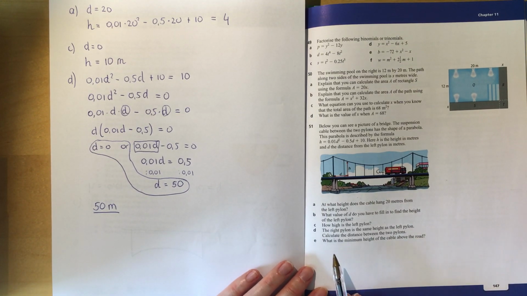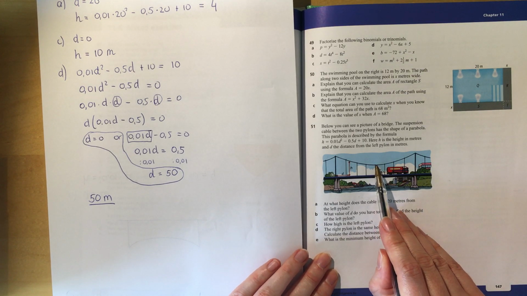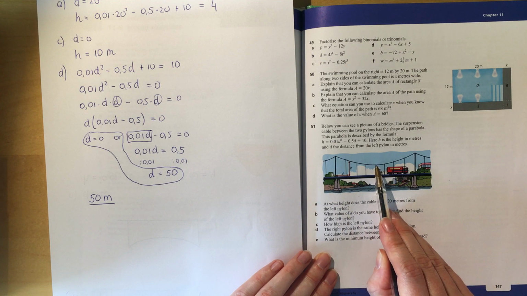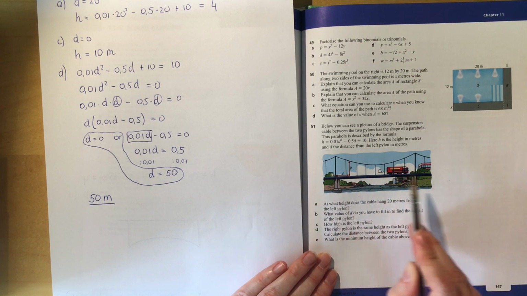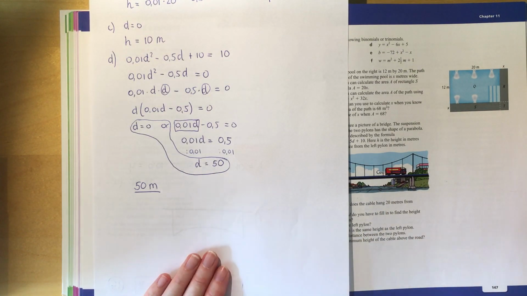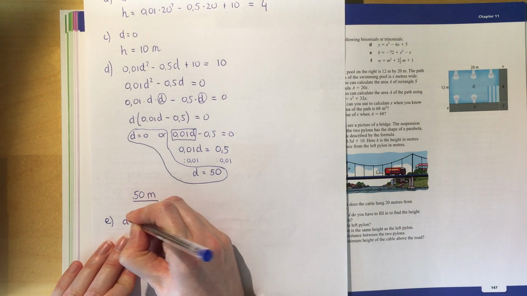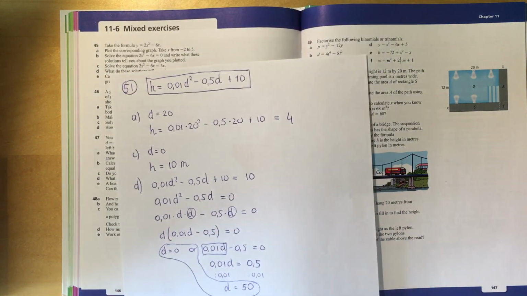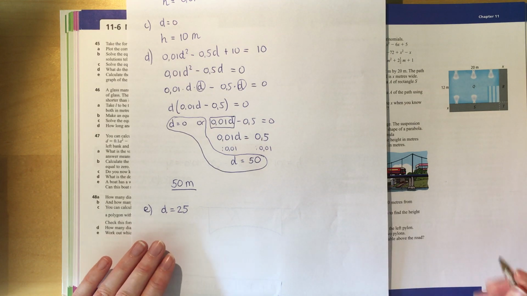The final question, what is the minimum height of the cable above the road? That's this point, the point right in the middle of the two pylons. We can calculate what the corresponding value of d is for that point because we know it sits exactly in the middle of the two pylons. The two pylons are 50 meters apart, so we're interested in the value for h when d is 25. So all we have to do is fill in d is 25 into the formula that they gave us, and we should get the correct result.